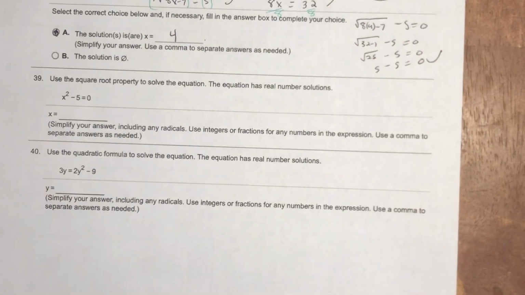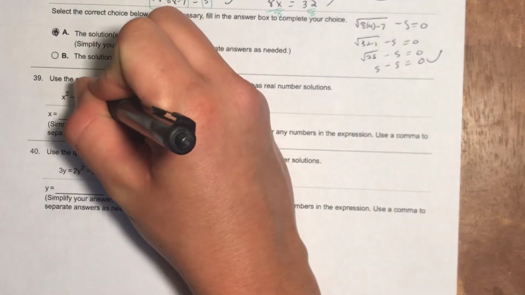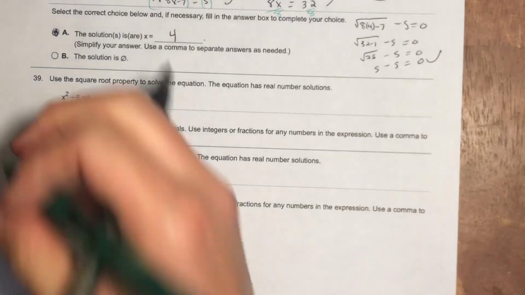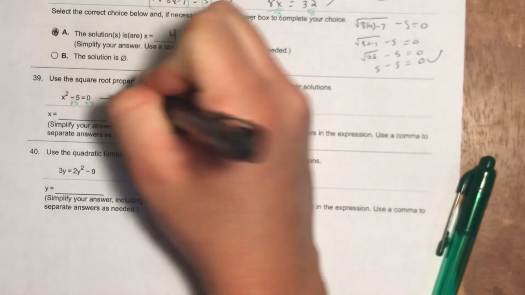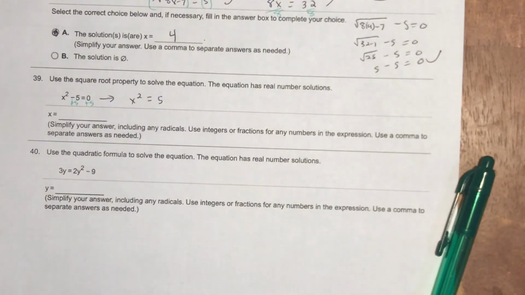Okay, 39, use the square root property to solve the equation. The equation has real number solutions. Okay, so the square root property, we want to isolate the part of the equation that is being squared. So we would add 5 to both sides. So we have x squared is equal to 5. Then we take the square root of both sides.